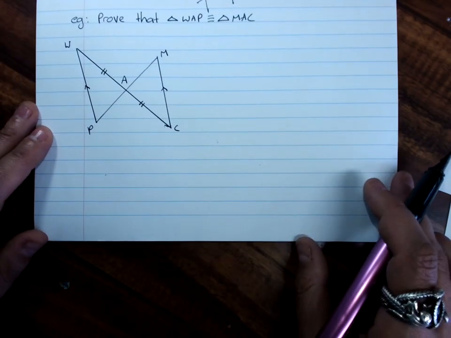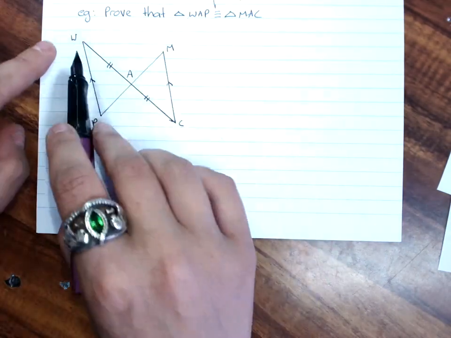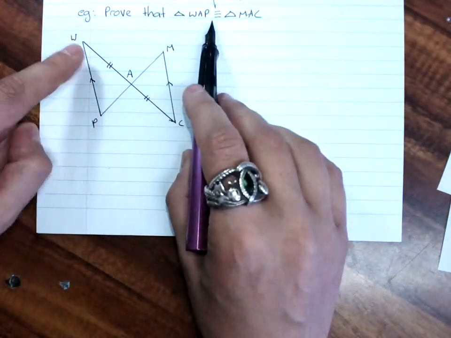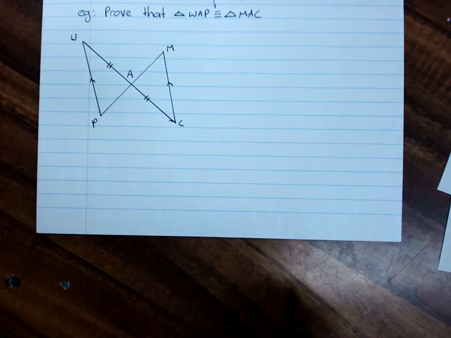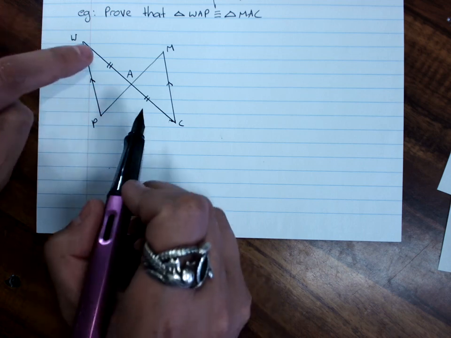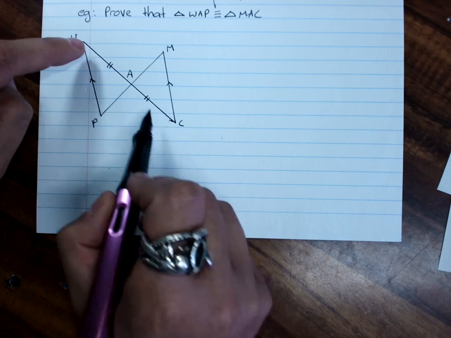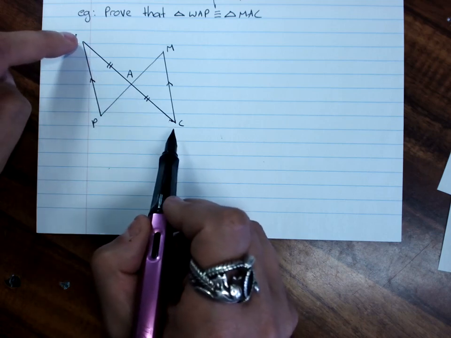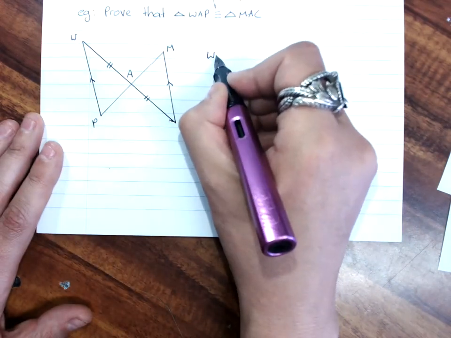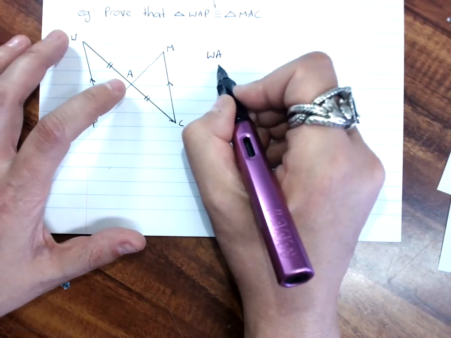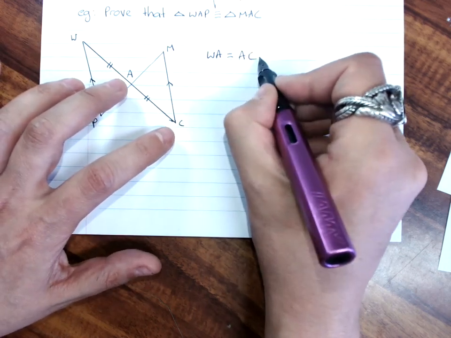So here's an example proof for you. It's asking you to prove that triangle WAP is congruent to triangle MAC. So our proof starts, it's pretty simple. I mean, we can see we've got two corresponding lines or sides that are equal here. And so we say that WA, or AW if you prefer, is equal to AC.